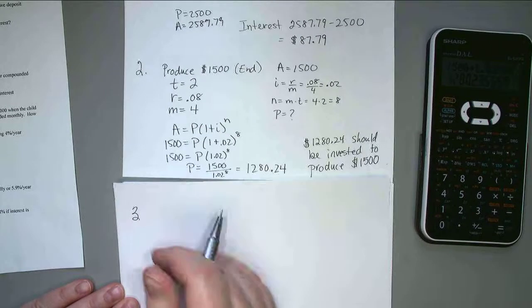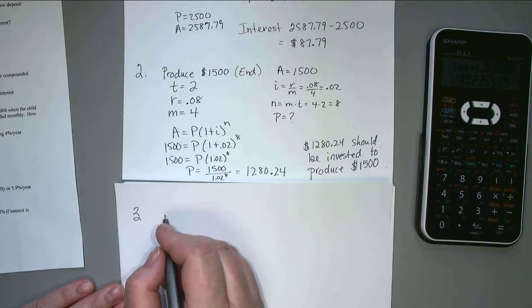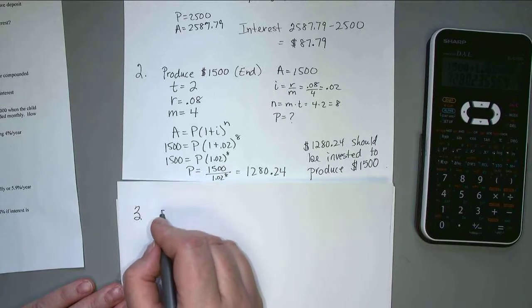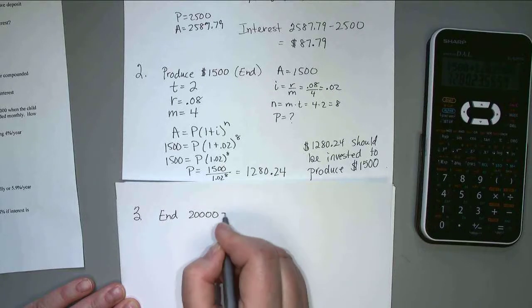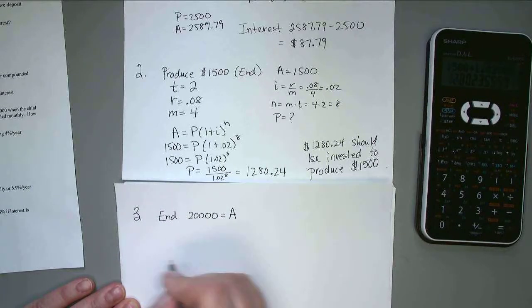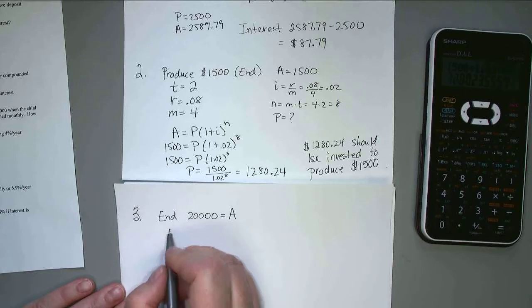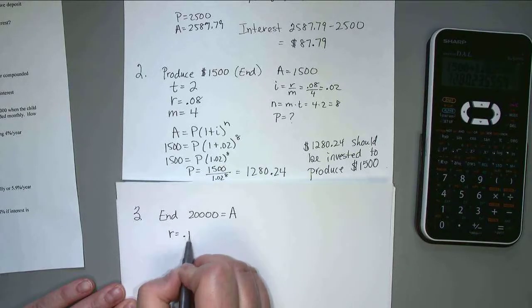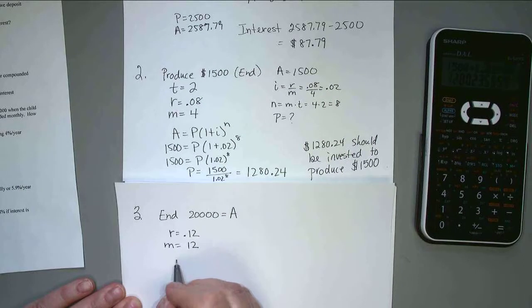Okay, number 3. A parent of a newborn wants to buy a certificate that will mature to $20,000. So that's, again, the end, is $20,000. So that is your A, your accumulated amount, when the child turns 18. They found a savings certificate that pays 12%, compounded monthly. How much should be invested? So it's a newborn, and we want when they turn 18, so 18 years.